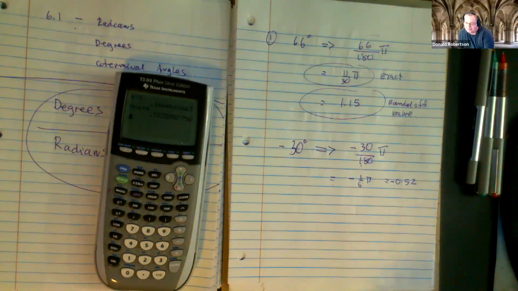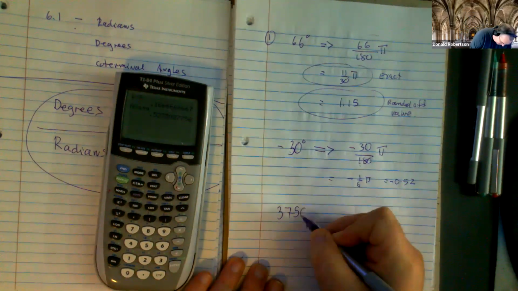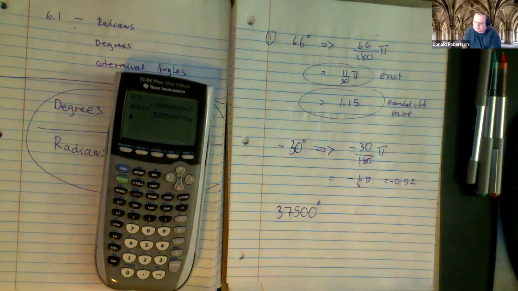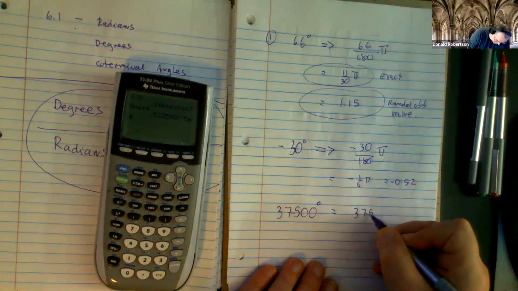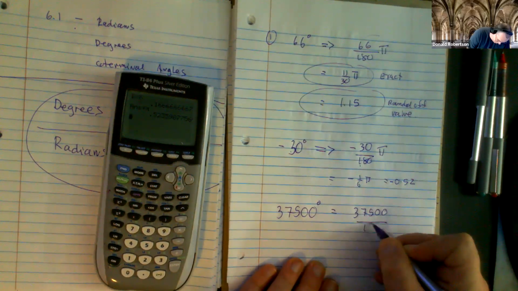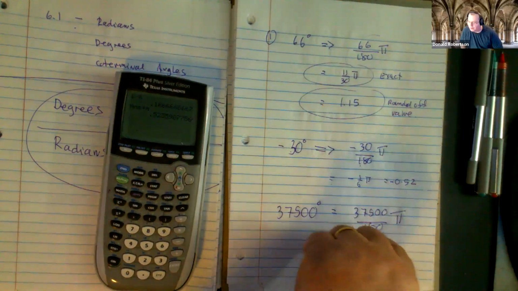It would be negative. Now, suppose they gave you some ridiculous angle. It doesn't matter. Isn't it still angle divided by 180 and a pi?